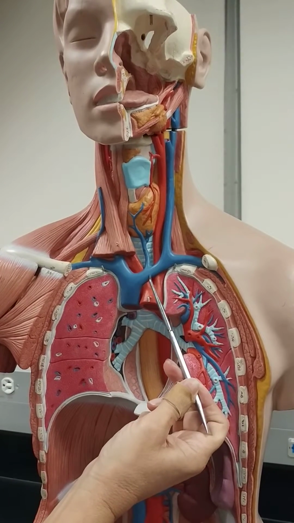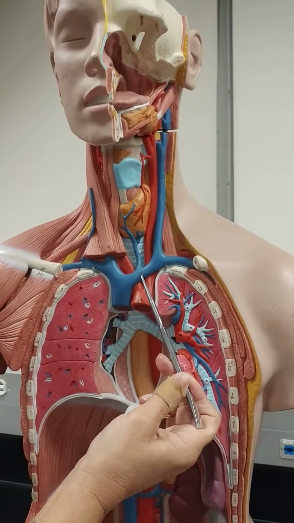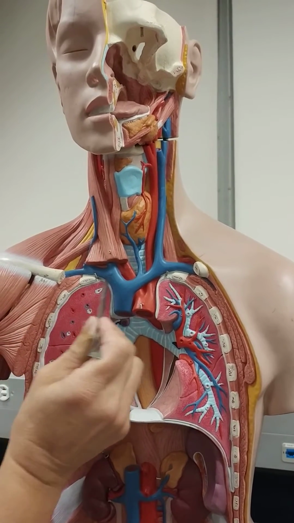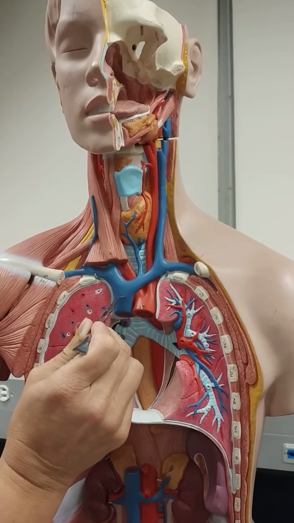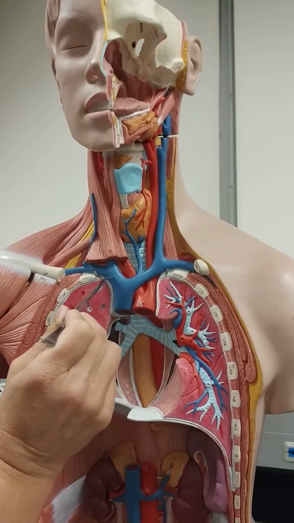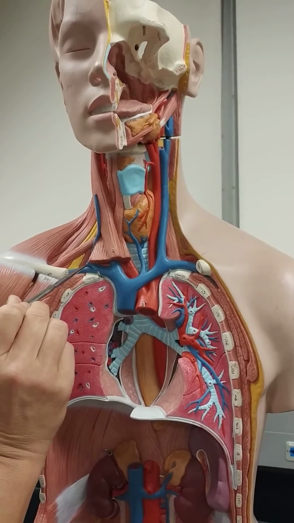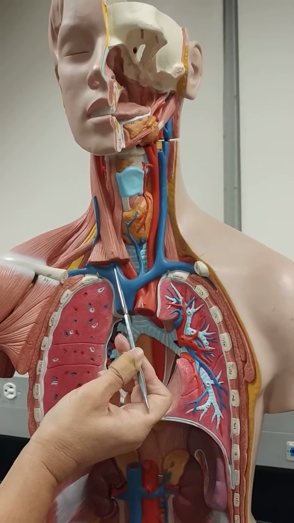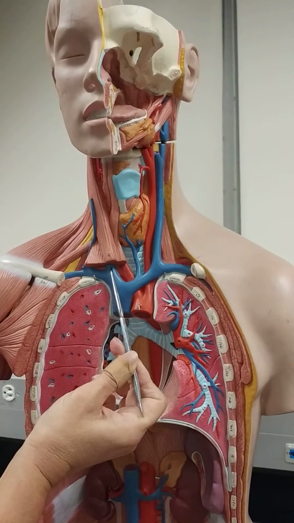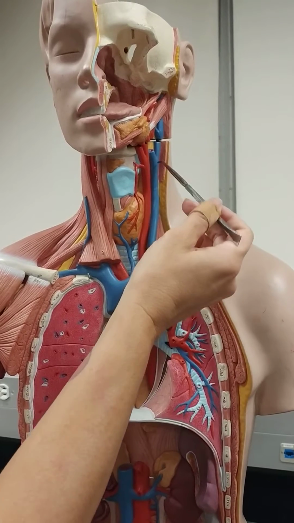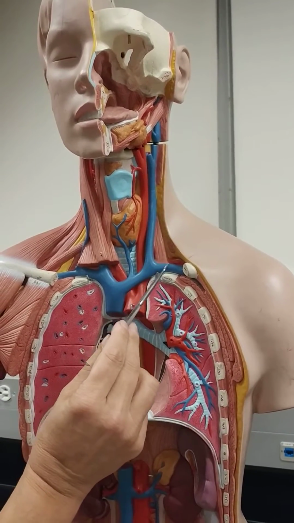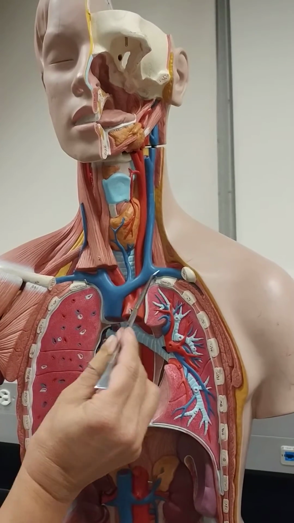This is the left brachiocephalic vein. This is the right brachiocephalic vein. They both converge to the superior vena cava. On the right side, we have the right subclavian vein. This would be the right internal jugular vein. On the left side, we have the left internal jugular vein and the left subclavian vein.